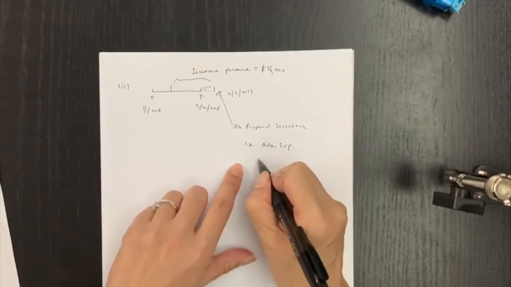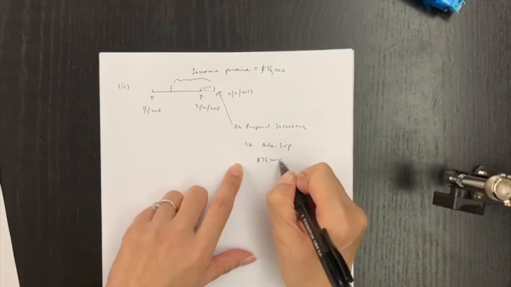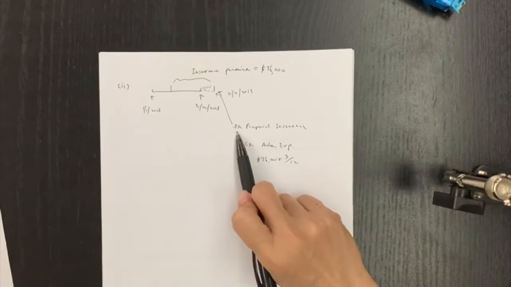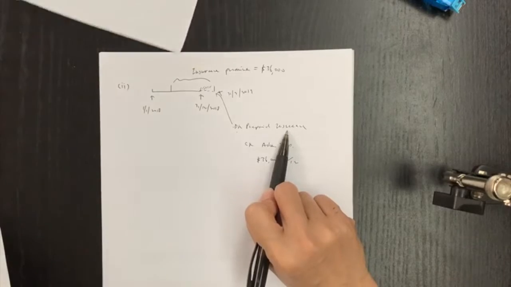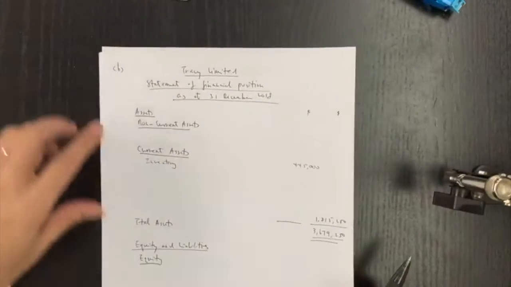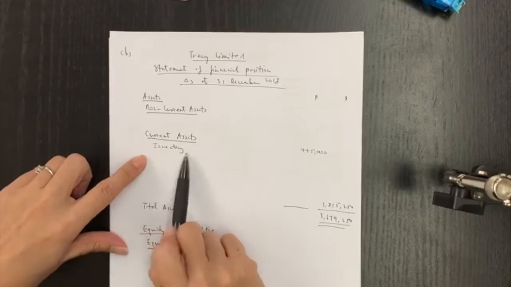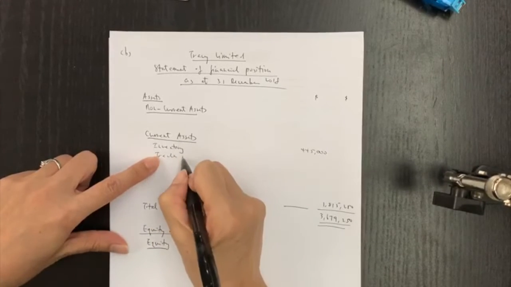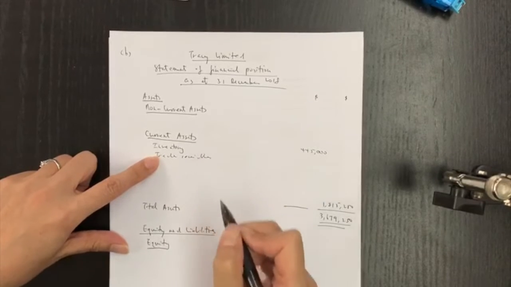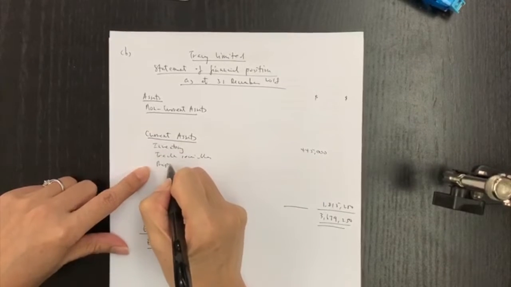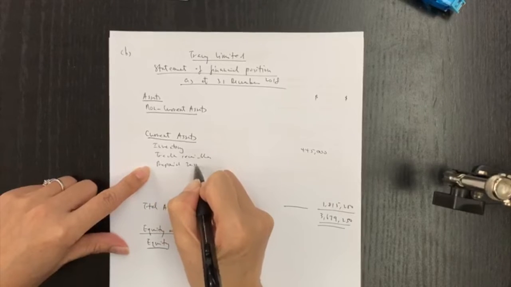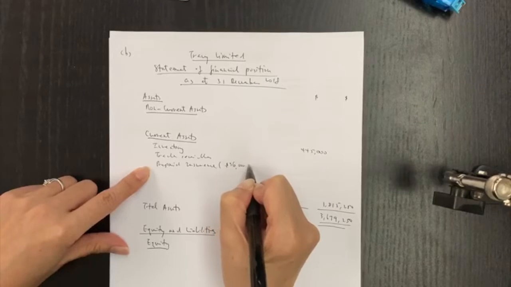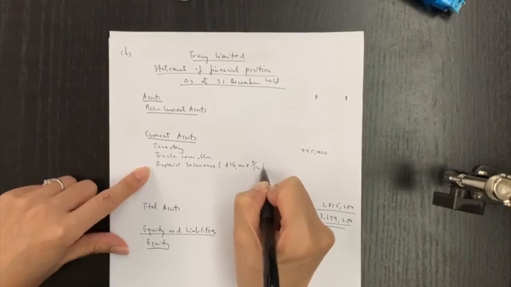Okay, and the calculation will be 36,000 times 3 months divided by 12. Therefore I will have this prepaid insurance as a kind of current asset. Before this, in current assets, I also have trade receivables, and now I can show prepaid insurance, which is 36,000 times 3 months divided by 12.